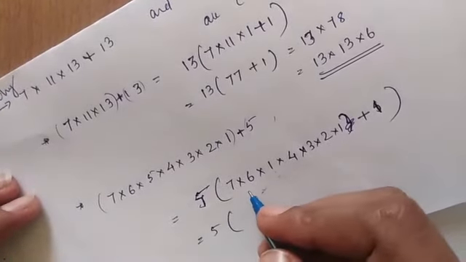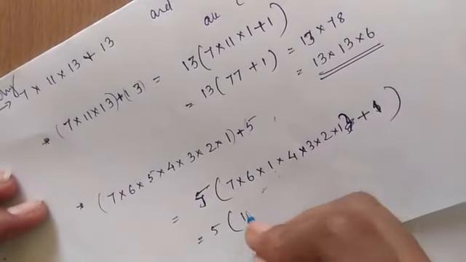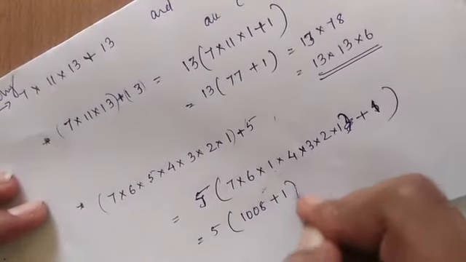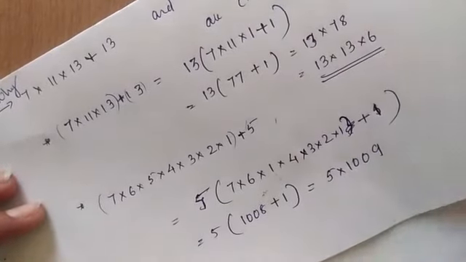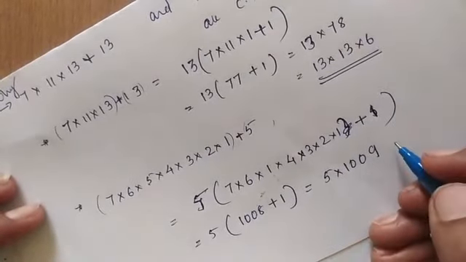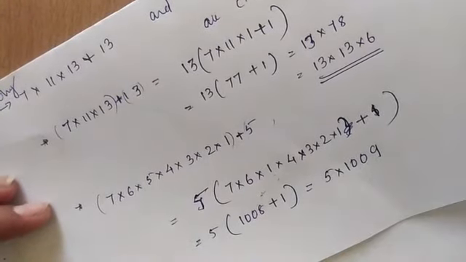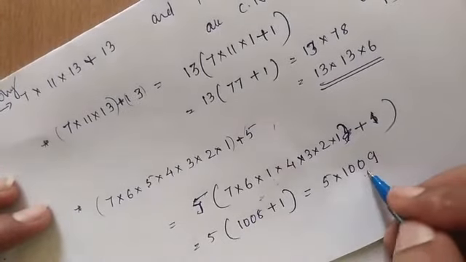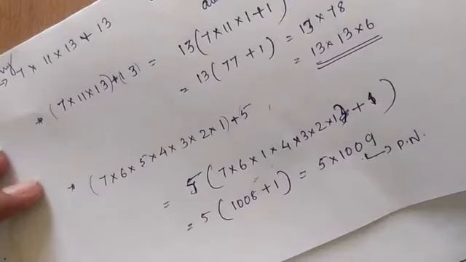Then 7 into 6 is equal to 42, and 42 into 4 into 3 into 2 is equal to 1008, plus 1, which is equal to 5 into 1009. 1009 has no other factors. 1009 is a prime number.